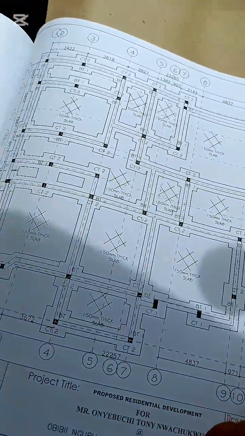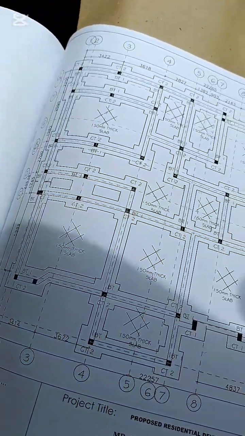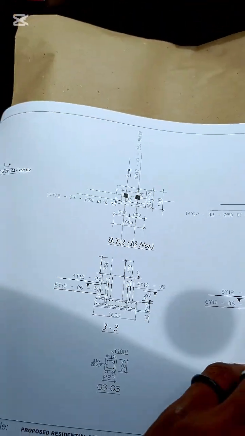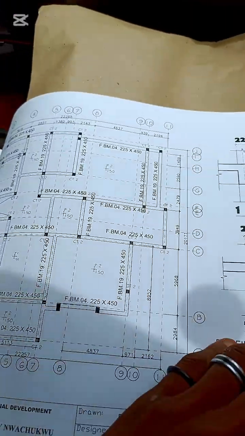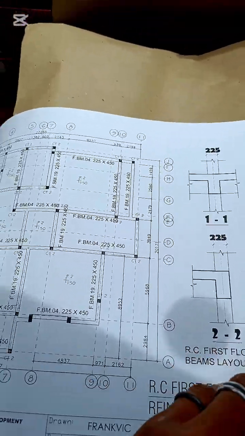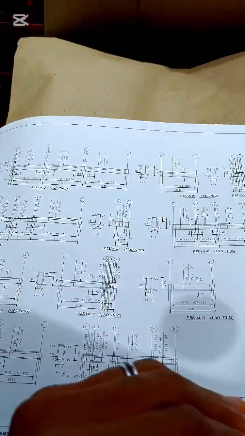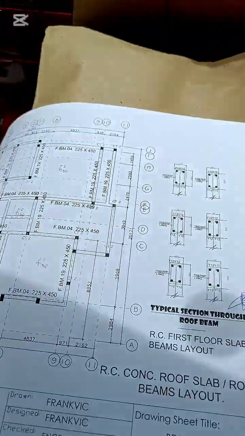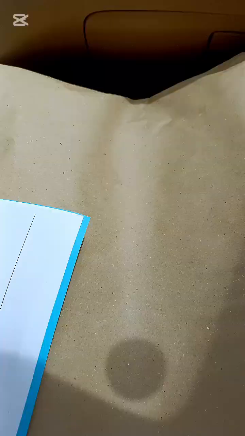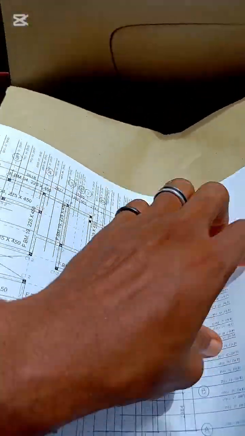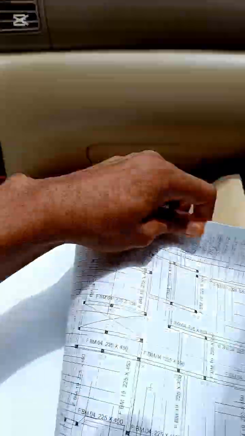You understand? So where all the pillars, the columns, the starters are going to be. The rod type you are going to use, the strength of the rod, the reinforcement beams, everything that pertains to that structure.